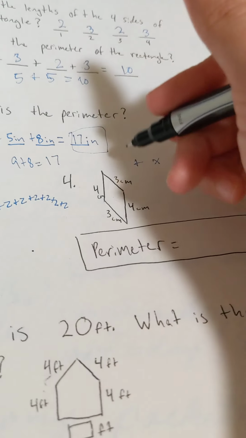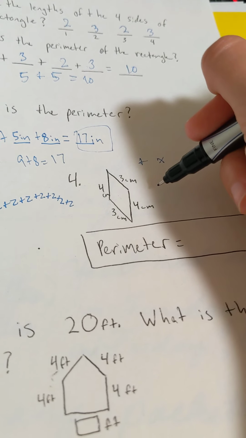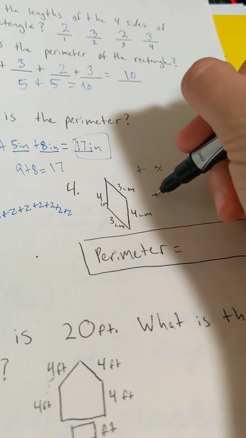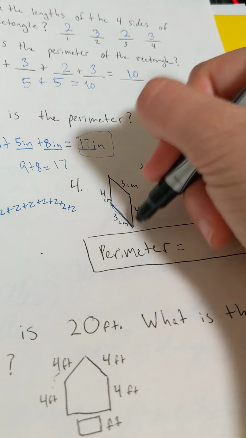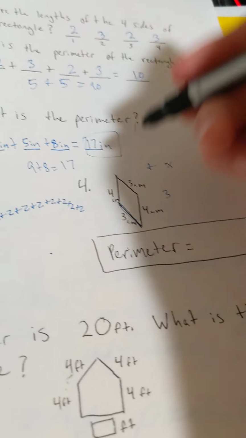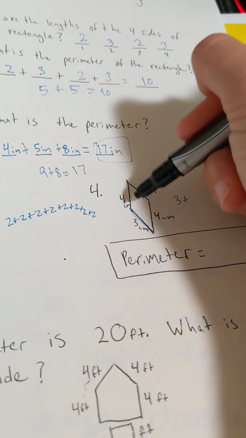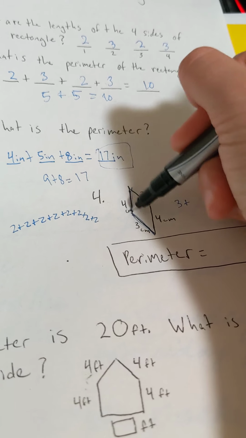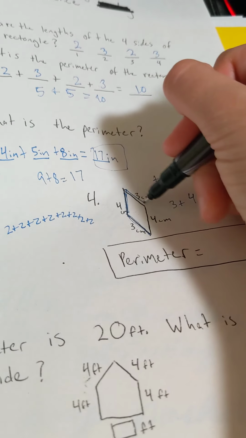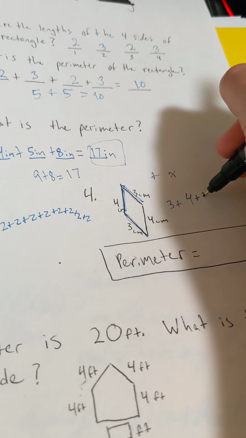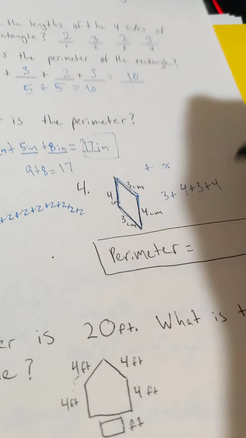So what should be my first one? Yeah, let's start with 3. I like to start at the bottom and go clockwise. 3 plus what? I could pick either 4 or 3. Let's go 4 next. Plus 4, and our next one, plus 3, and our last one, plus 4.